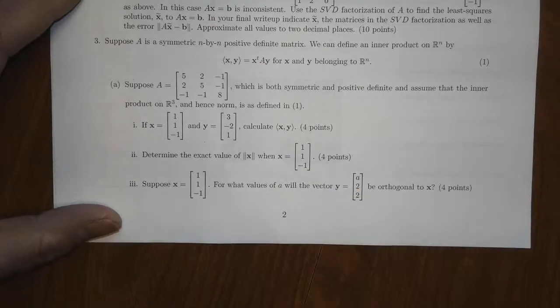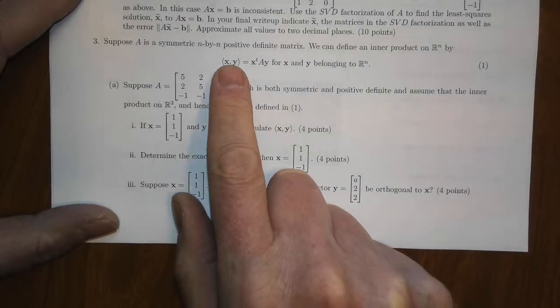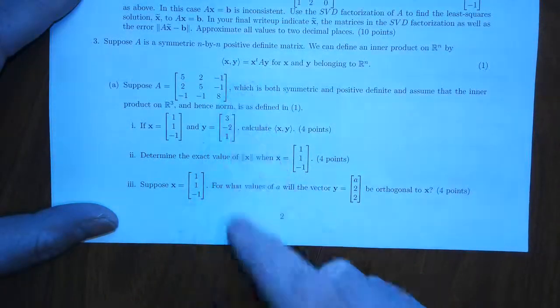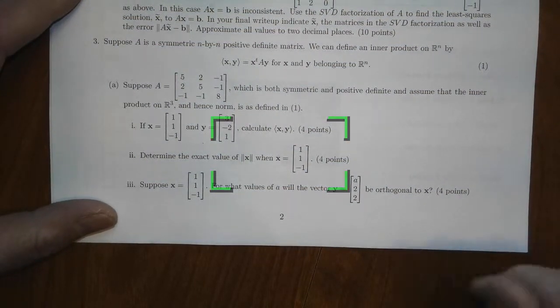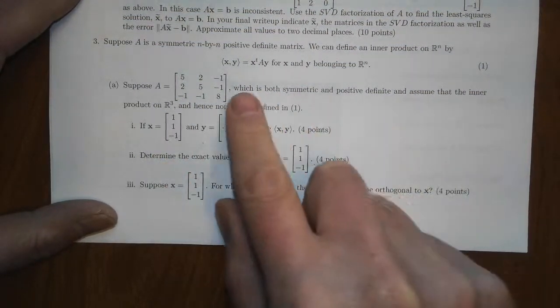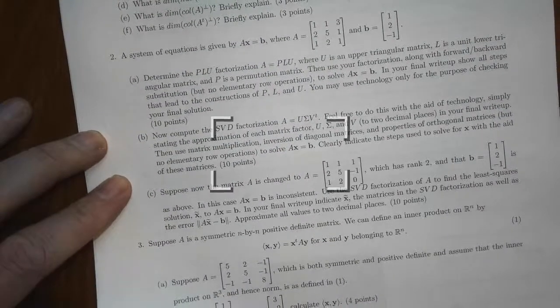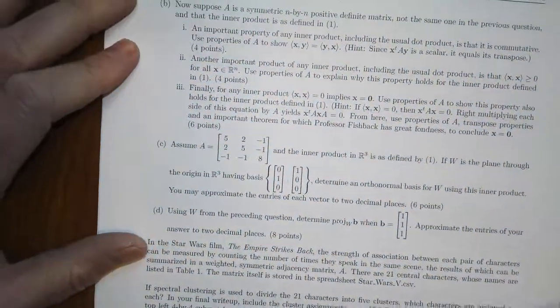Number 3 is an inner product problem, where we define an inner product on Rn by the inner product of x comma y is x transpose AY, where A is some fixed symmetric positive definite matrix. I ask you to do some calculations here. This is not too far removed from what you did on the first exam when you were dealing with a vector space of functions.